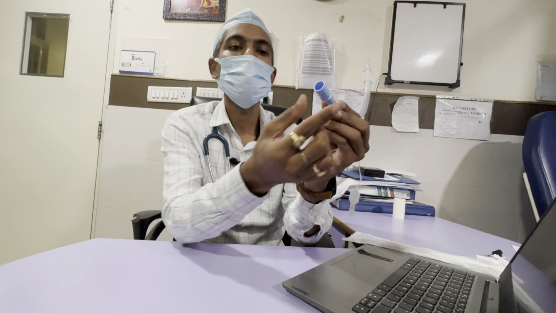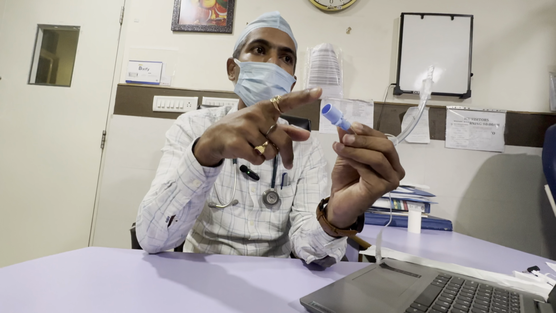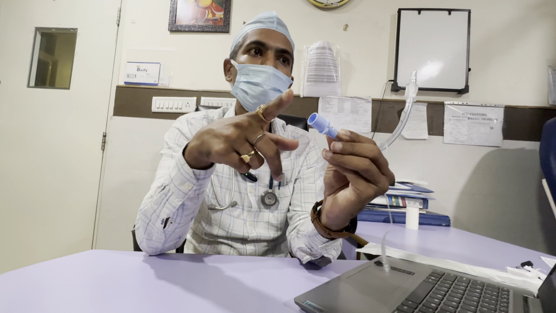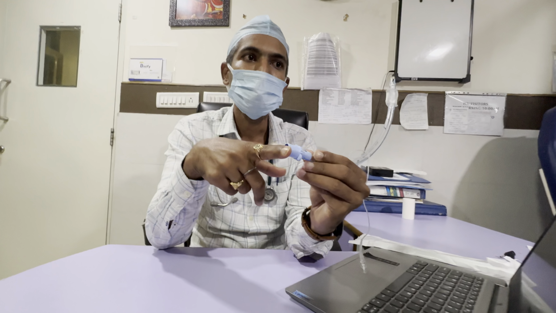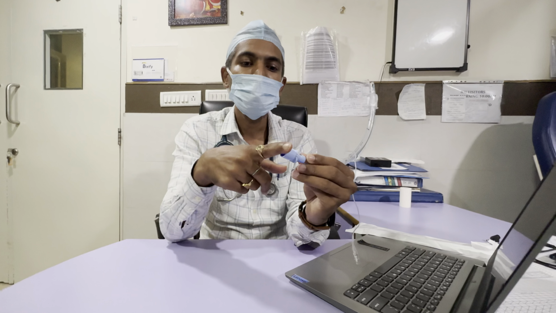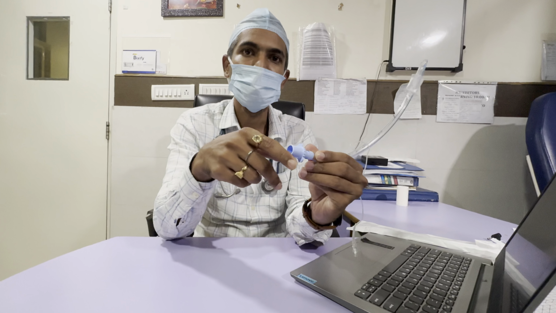Last part, this we call the connector. This is the proximal end of the endotracheal tube. It's usually 15 mm, which is standard for all ventilator tubings. We can connect it to the ventilator, and also to the Ambu bag. So now we have come to know about all the parts of the endotracheal tube.